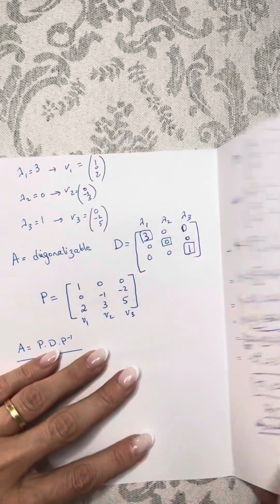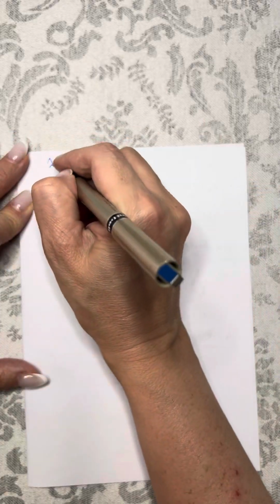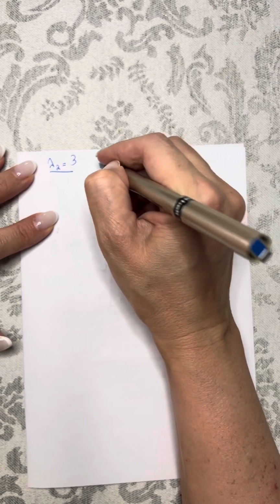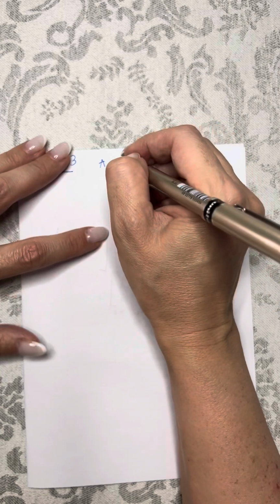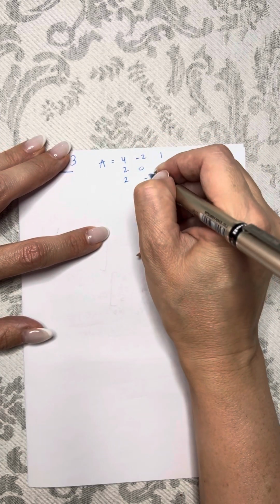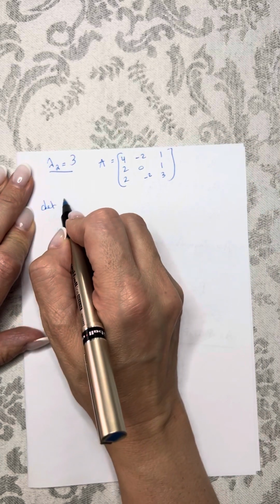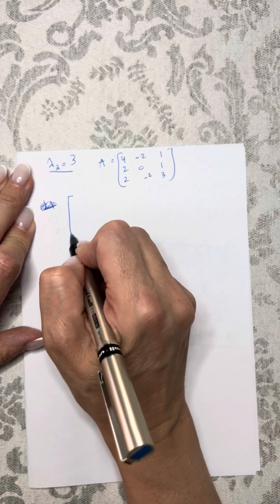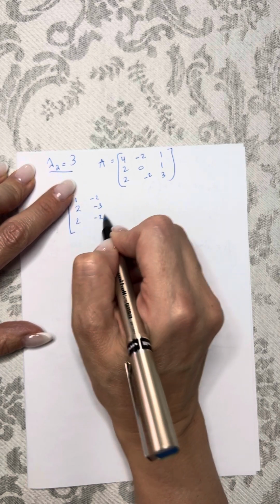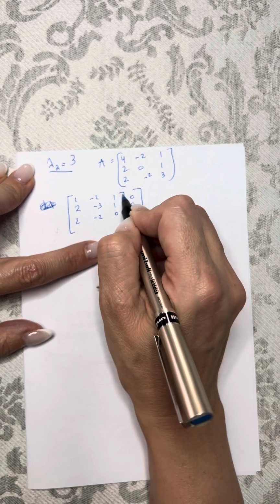Now I go to the second eigenvalue. The second eigenvalue is lambda 2 equals 3. And so again going to A, which is 4, and getting A minus lambda I: 4 minus 3, 0 minus 3, 3 minus 3, augmented.